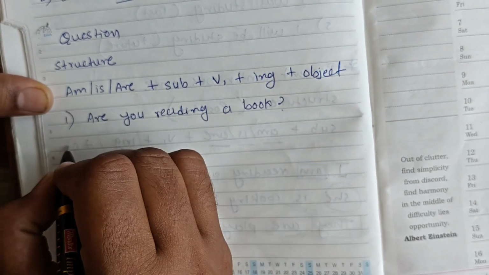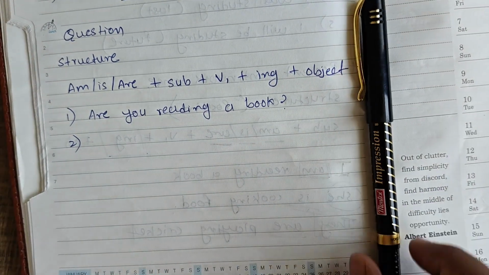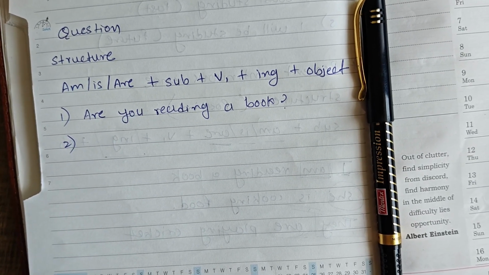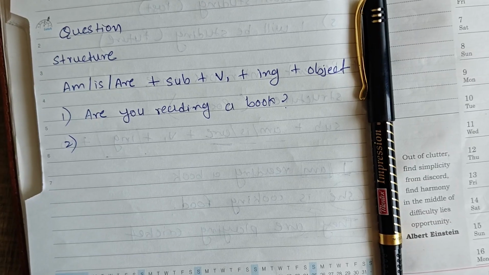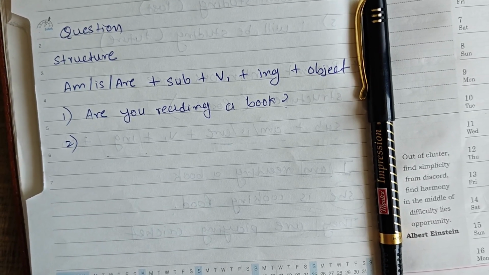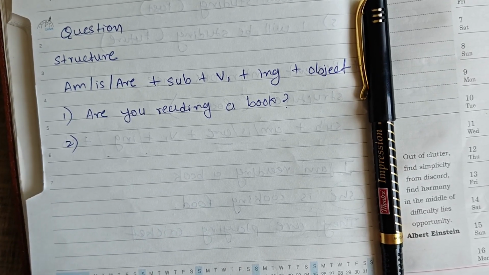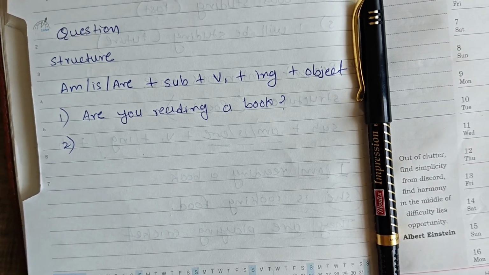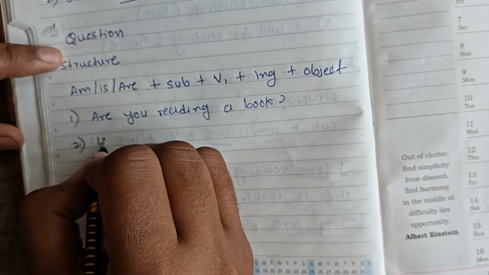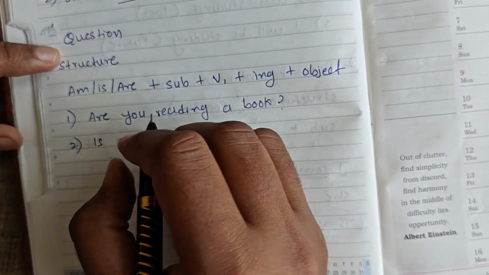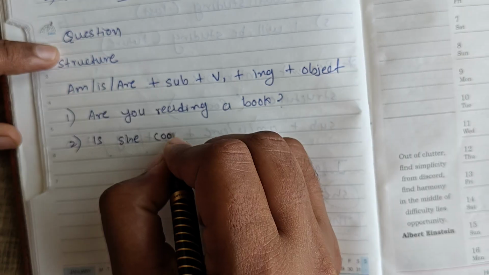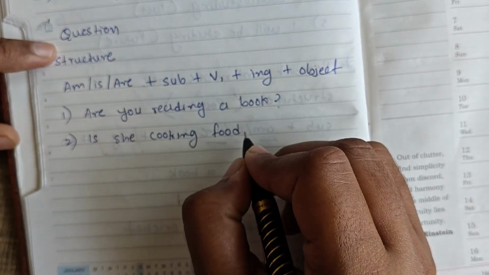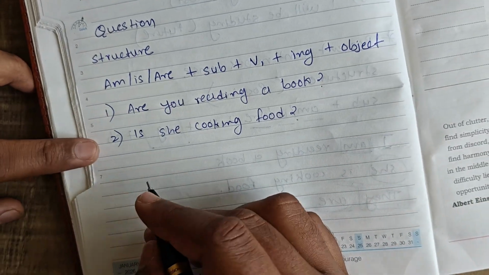Okay, this means this is the ongoing action. If we want to ask anyone what are you doing, at that time we can ask this question, are you, means if anyone is reading a book, at that time we just ask that, are you reading a book, like that. Is she cooking a food, means somebody is asking about her, like is she cooking a food.